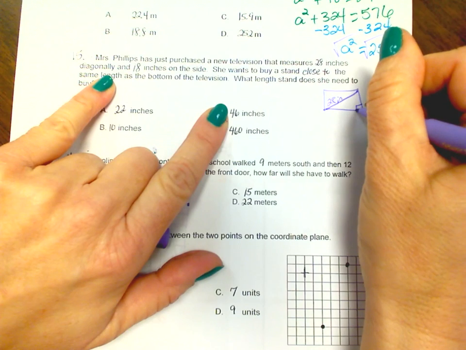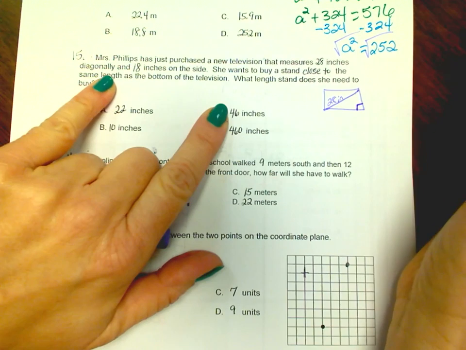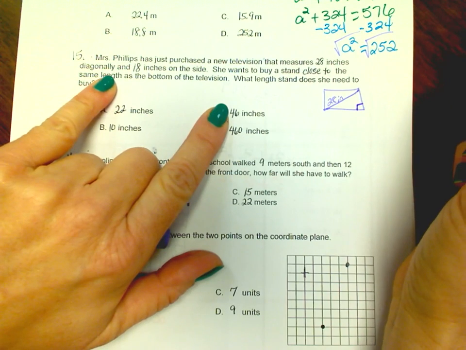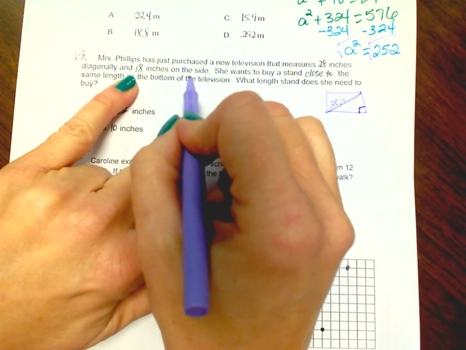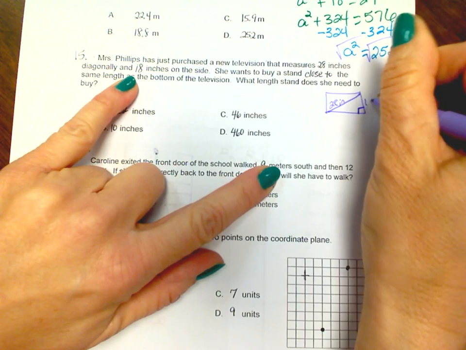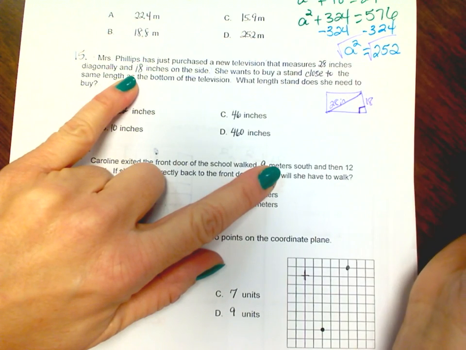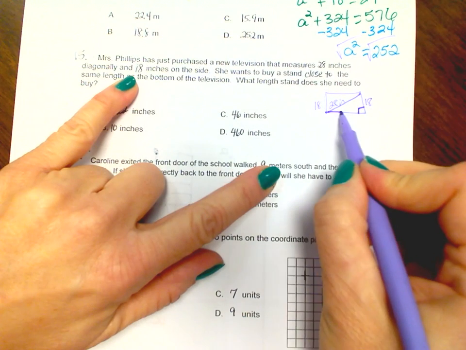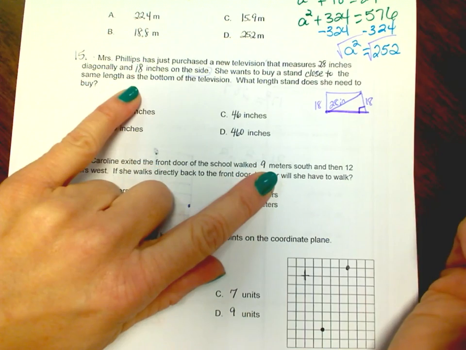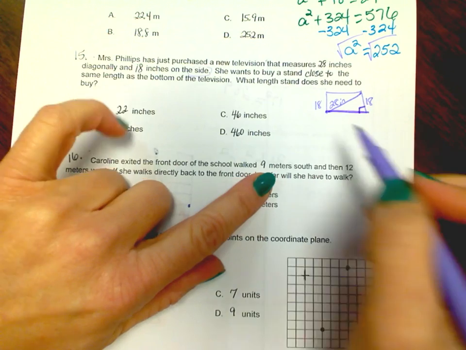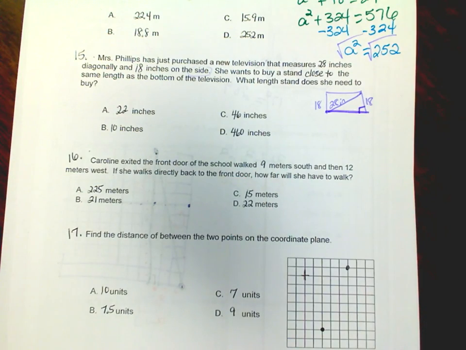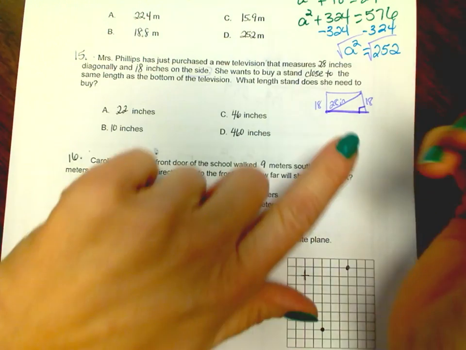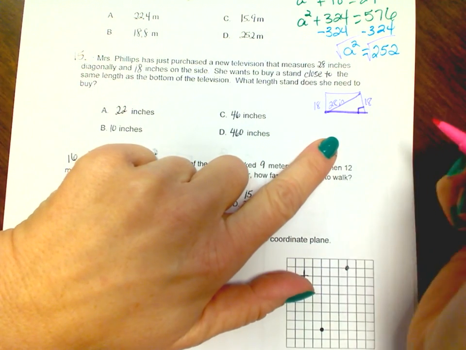And remember, Pythagorean Theorem works with right-angled triangles. And she said 18 inches on the side. So that means on the side is 18 inches. Doesn't matter what side. But we don't know how long the base is, the bottom. And she needs to know that because she wants to buy a table, a stand for it. So again, label your sides so you don't get confused.